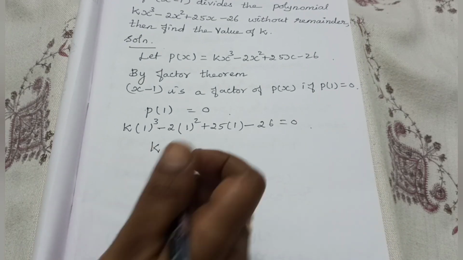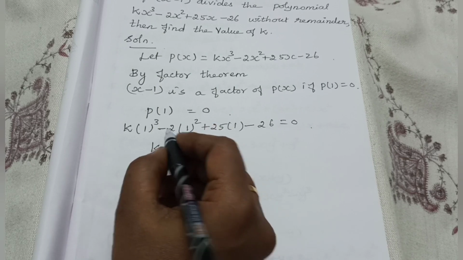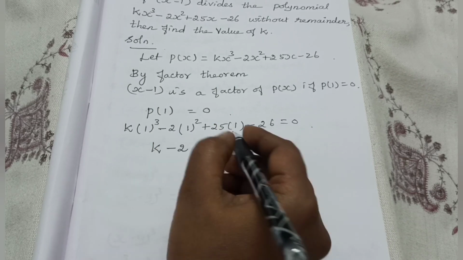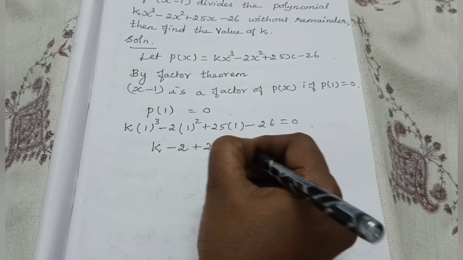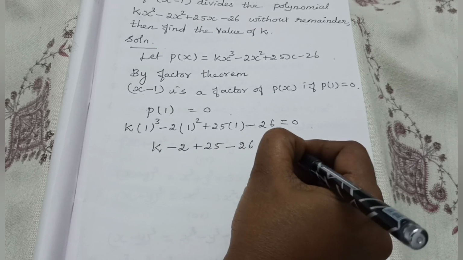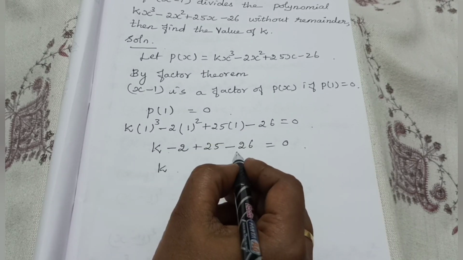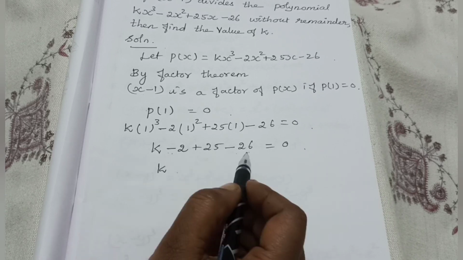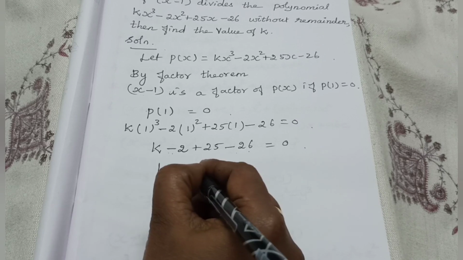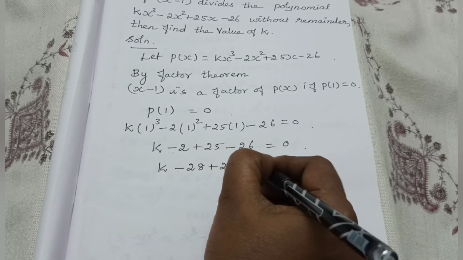Then minus 2, 1 square is 1, 1 into 2 is minus 2. Then 25 into 1 is 25. Then minus 26, equal to 0. Then k, here the two negative numbers are added, common sign minus. That means minus 28 plus 25 equal to 0.